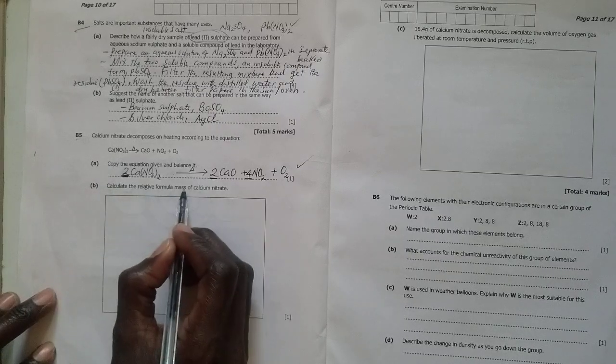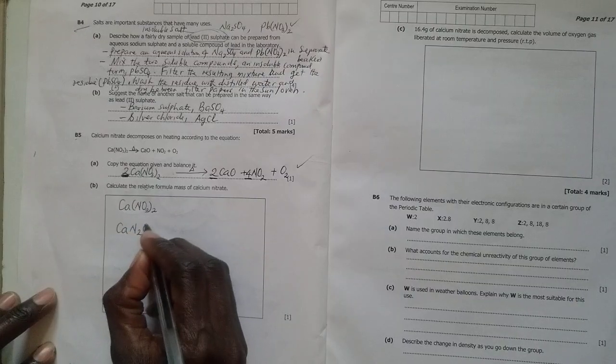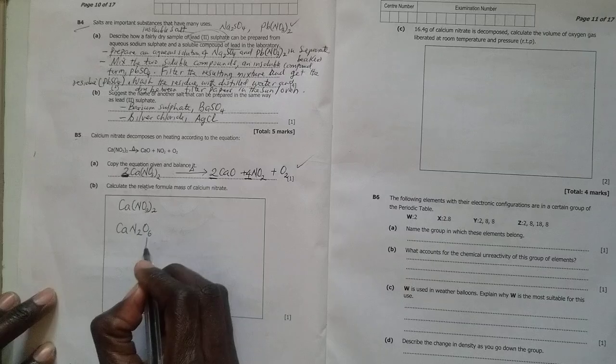Then B says calculate the relative formula mass of calcium nitrate. Now for calcium nitrate, it's for 1 mole. When you're finding the mass, it's for 1 mole of that compound. So we are just basically taking calcium nitrate like this. If you are struggling, you can further break this down and expand. 2 times N will give you N2. 2 times 3 will give you O6. So if you want, you can do it that way. Then you can identify how many oxygen, how many nitrogen, and how many calcium there are.